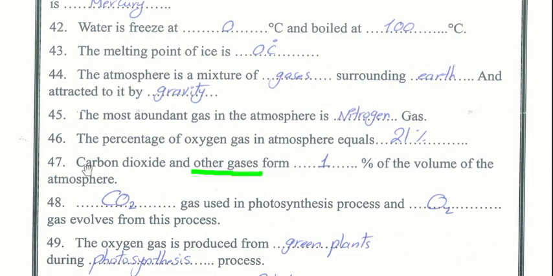Okay. 44. Atmosphere. What is atmosphere? Mixture of gases surrounding the earth, attracted to the earth by gravity. 45. The most abundant gas in atmosphere. The gas which has the highest ratio. Which is the gas that has the highest ratio? Nitrogen. So the most abundant gas in atmosphere, nitrogen.